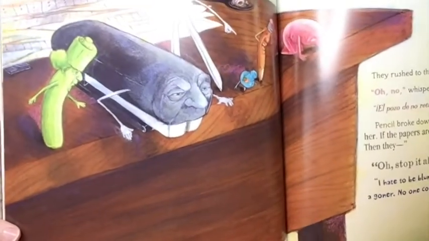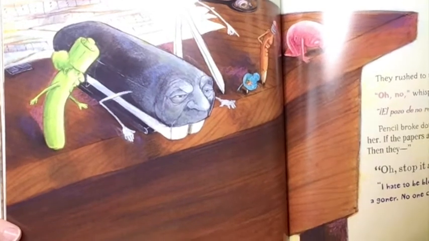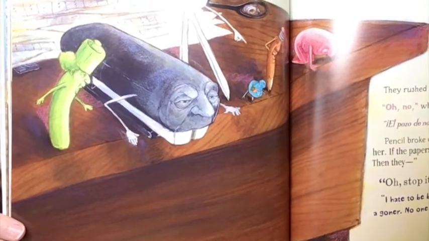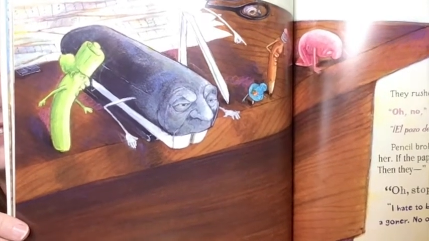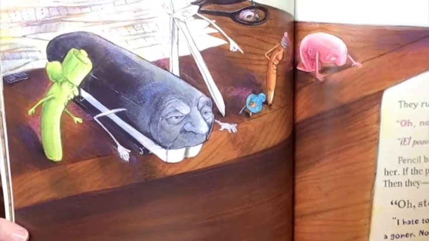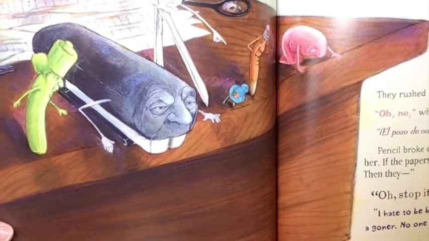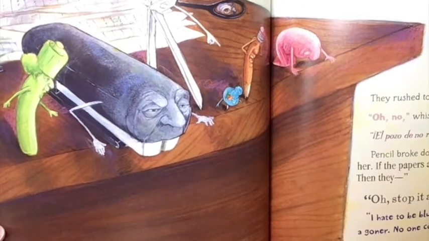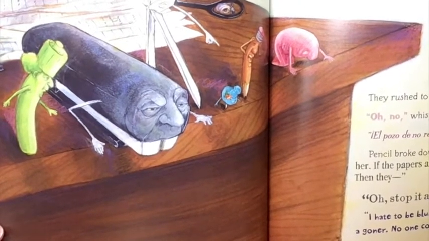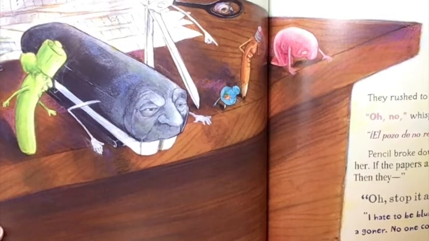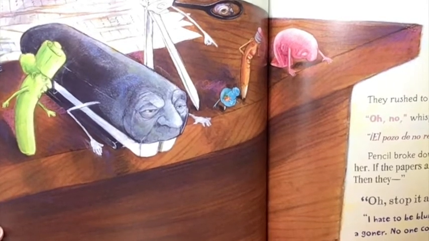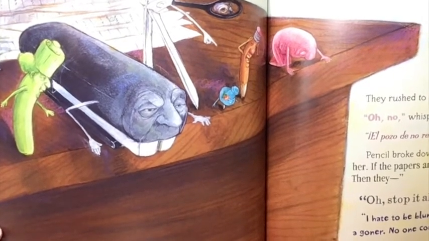In this illustration, they're peeking over the edge of the desk. Take a minute to look at their faces, their body language. I wonder how they're feeling. Now, let's read the words. I'll stop as soon as I hear a feeling word.